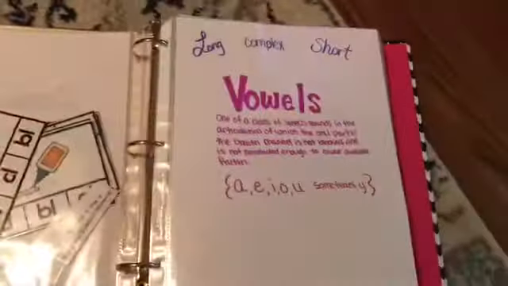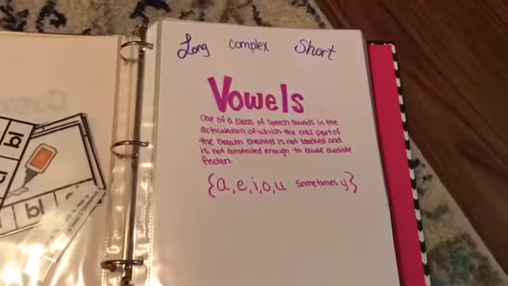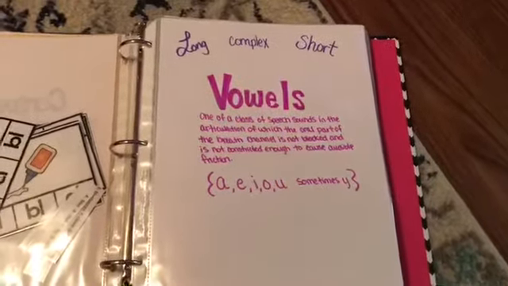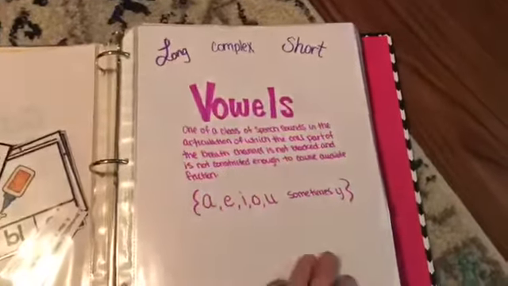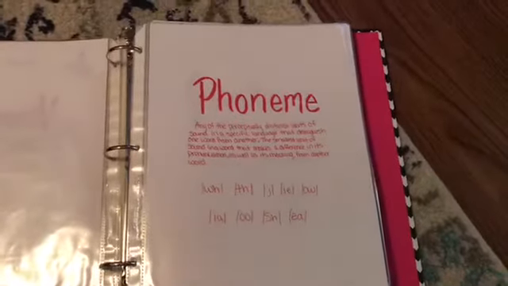And then the next one I have is vowels, and I have A, E, I, O, U, and sometimes Y. The different types of vowels are long, complex, and short. And then the vowels will be later, and then I have the next one of phonemes, any of the perceptually distinct units of sound in a specific language, and distinguish one word from another.